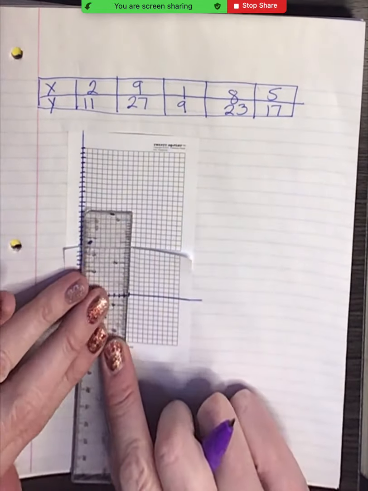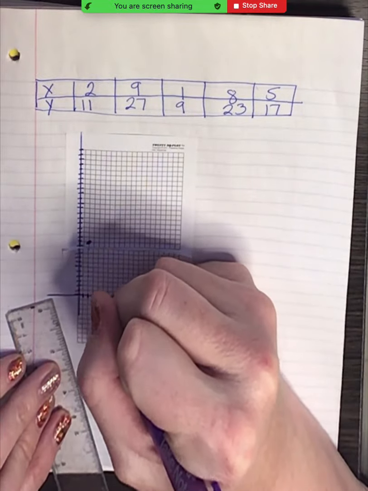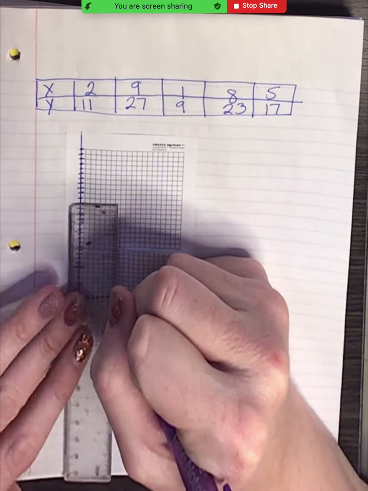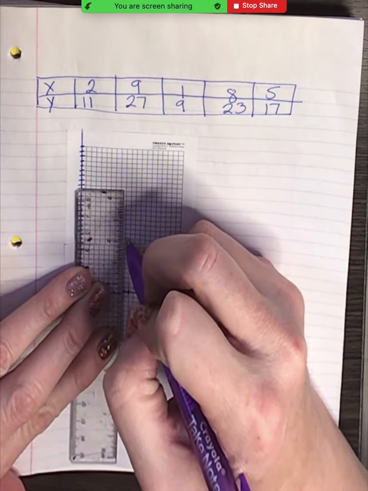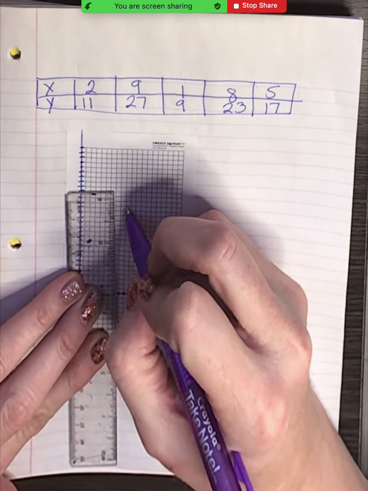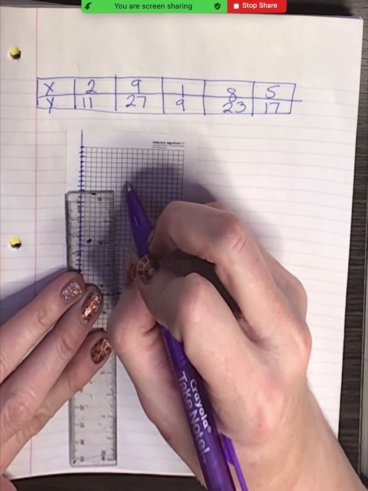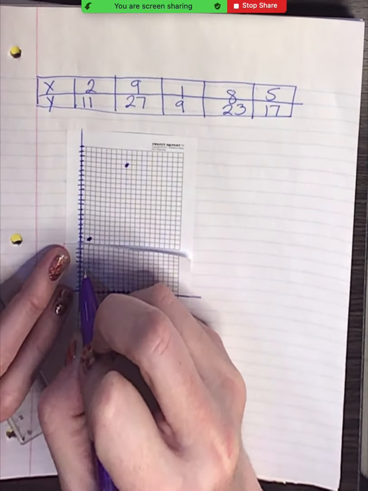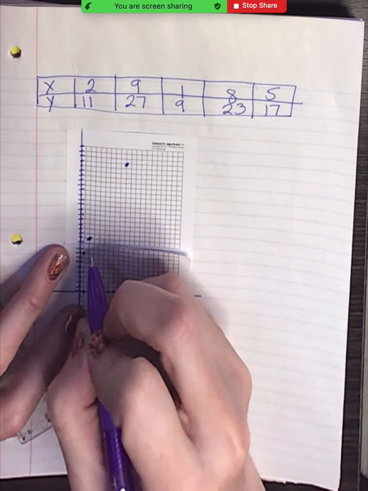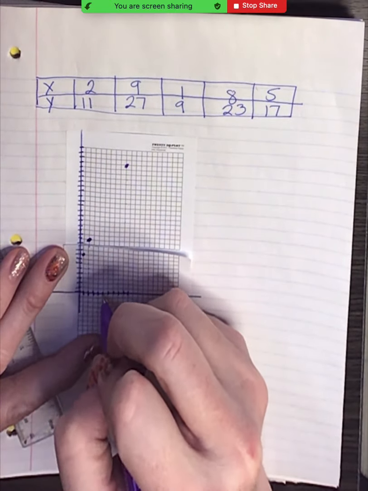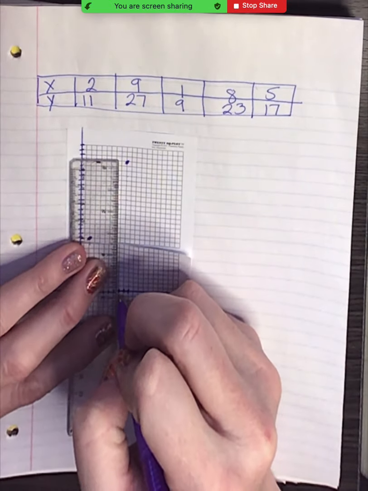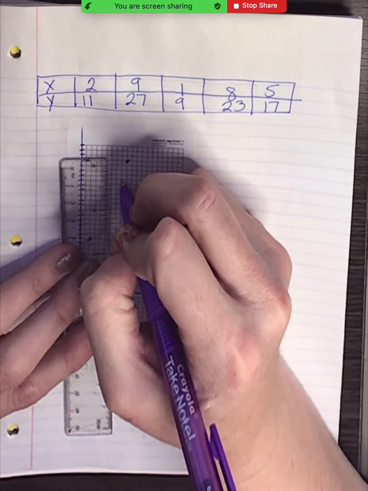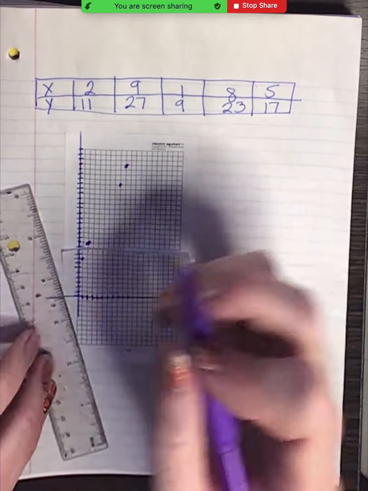This one's hard. All right, that's 1, 9, then 8, 23, and 5, 17.